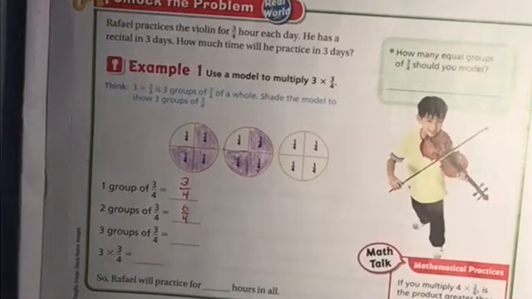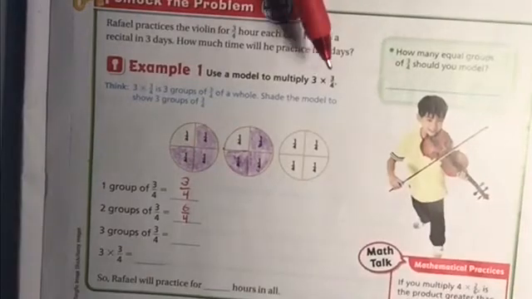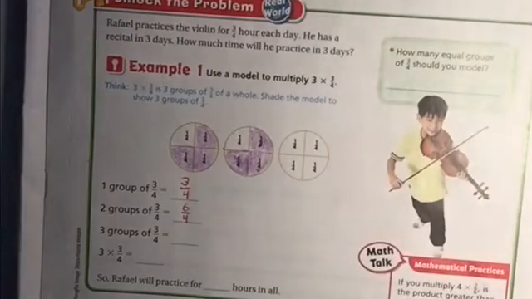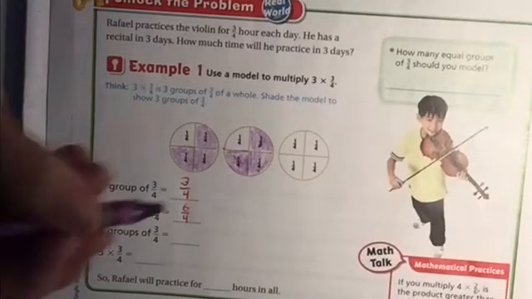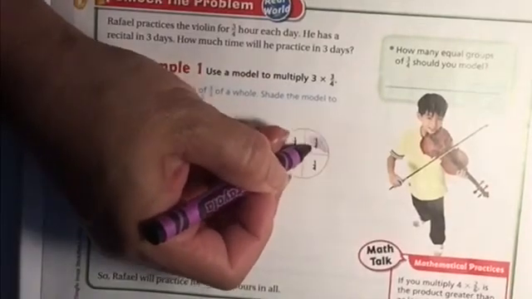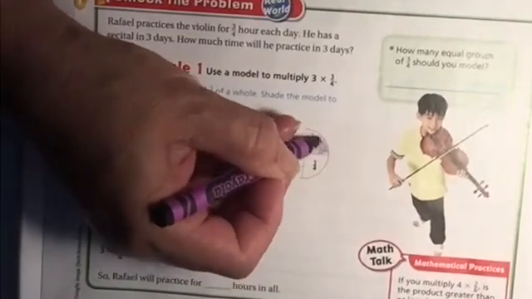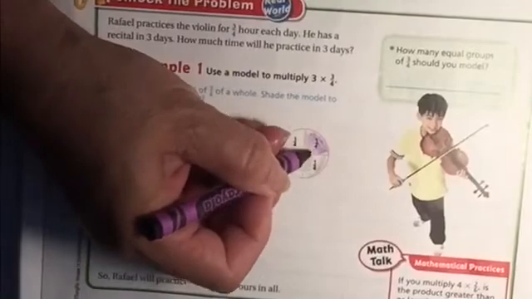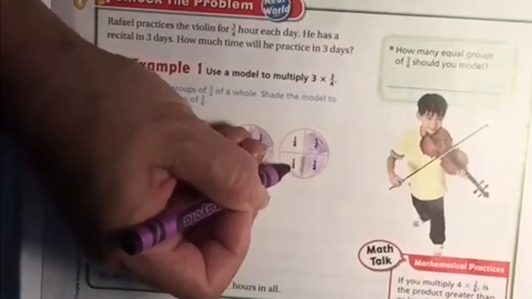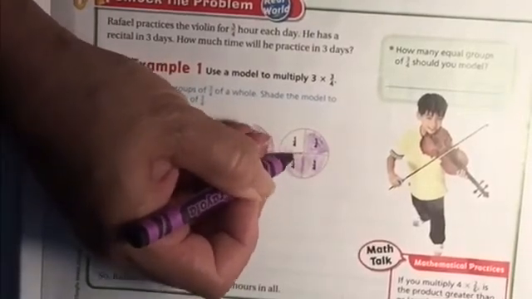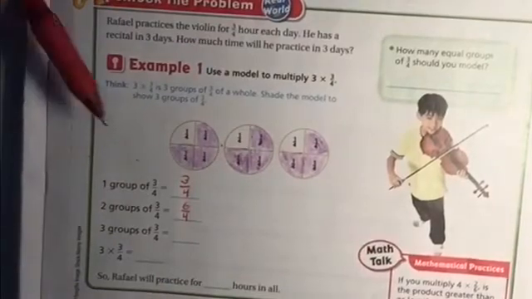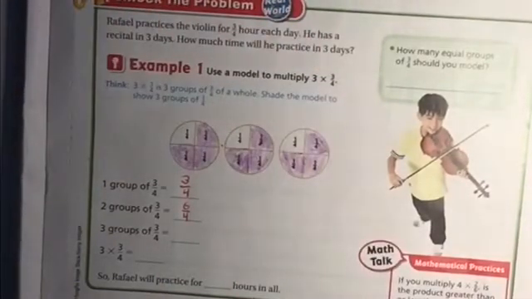But I'm not done yet because it said, hey, you have 3 groups of 3/4. Come on, lady. We've got to shade all that in. So now I'm like, okay, 1/4 plus 1/4 plus 1/4. Oh, yes. Now I have 3 groups of 3/4 all shaded in using my model.